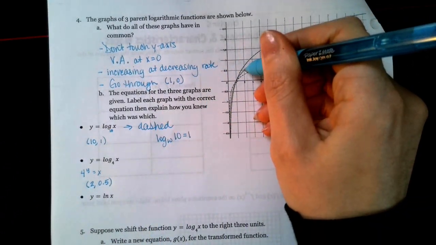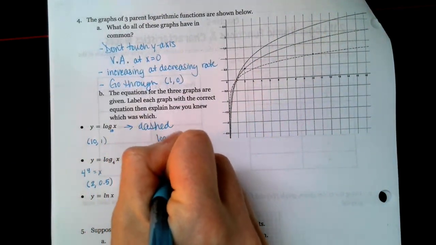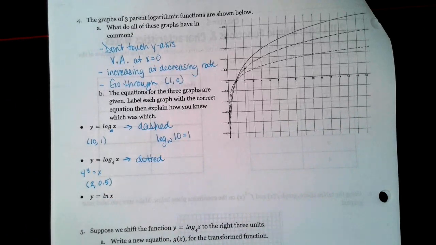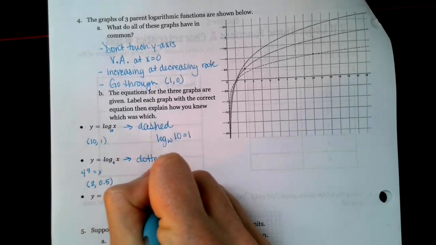0.5 is here, so that's going to be my dotted line because the dotted line goes through that point. And then we narrowed it down, which means my natural log is the solid line.